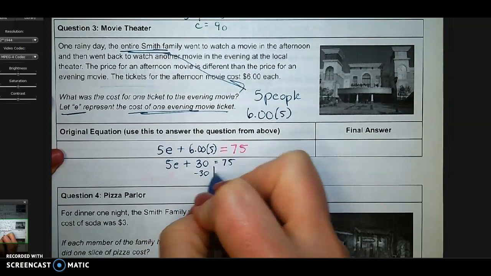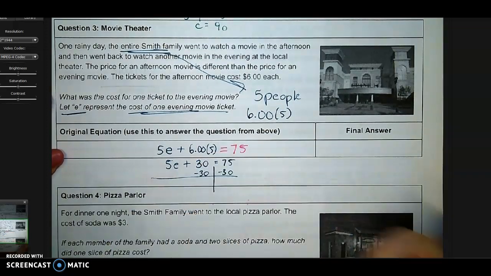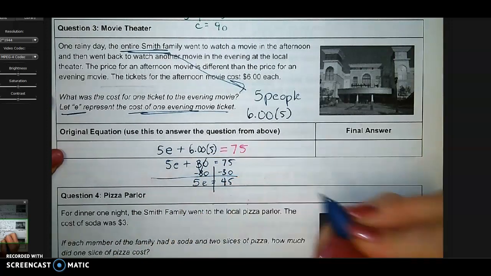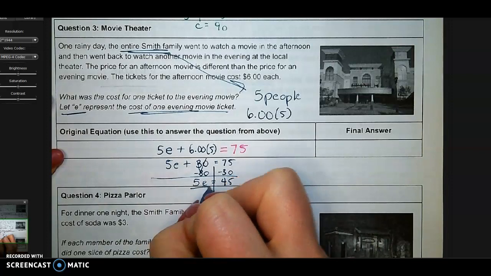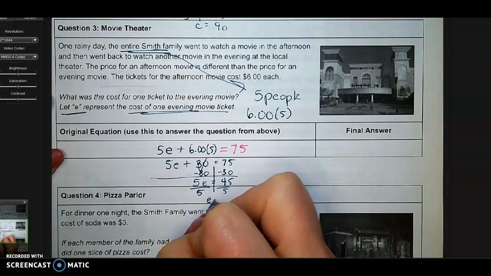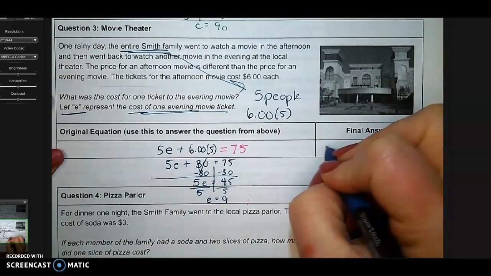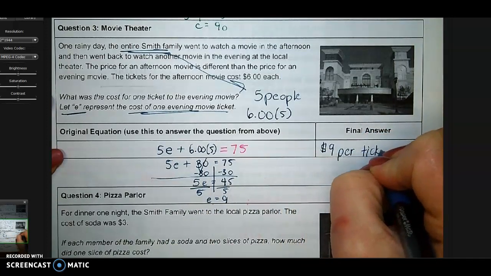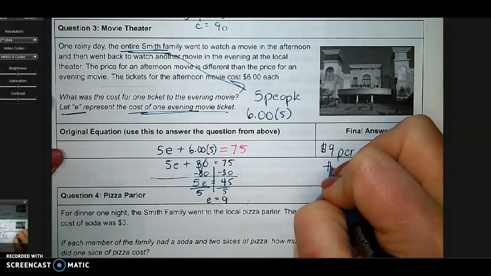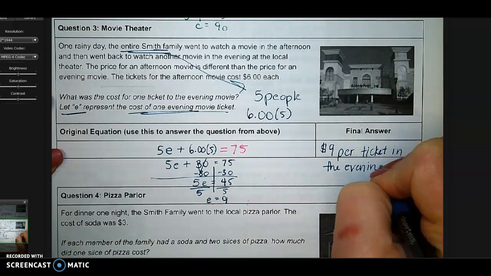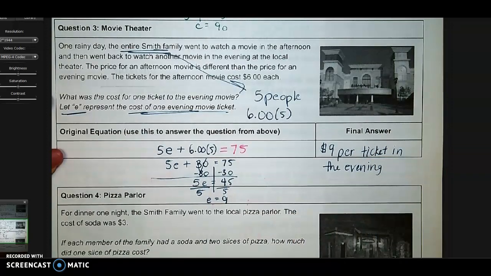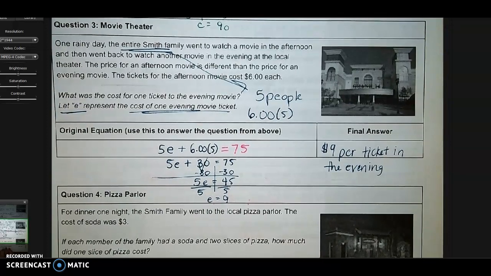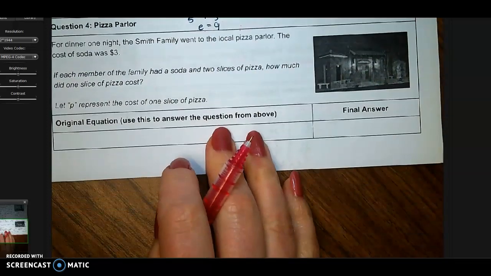When I subtract out the $30 that I spent on the afternoon movie, I find out how much they spent for all the evening tickets, but I bought 5 of them, and I want to know how much it is for just 1 ticket, which would be $9 per ticket in the evening. You are more than welcome anytime to pause this and kind of re-look at something if you have any questions.